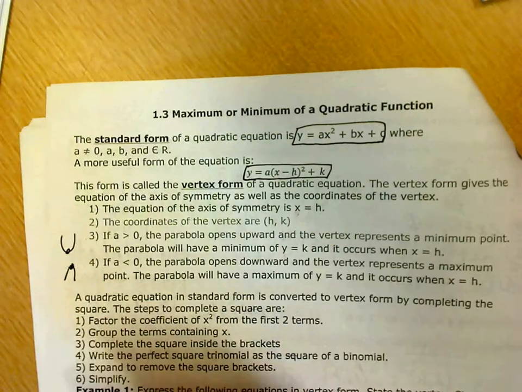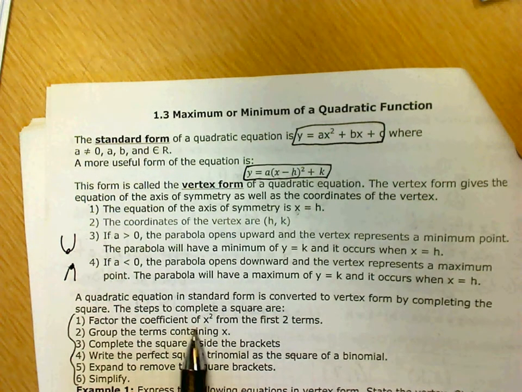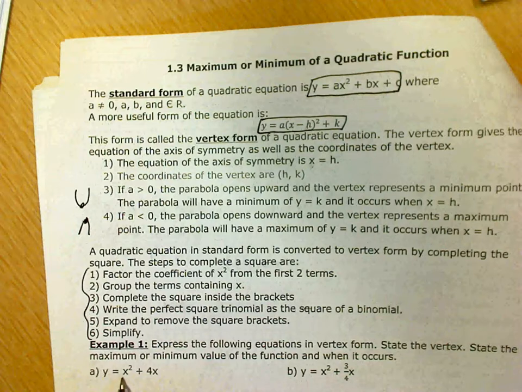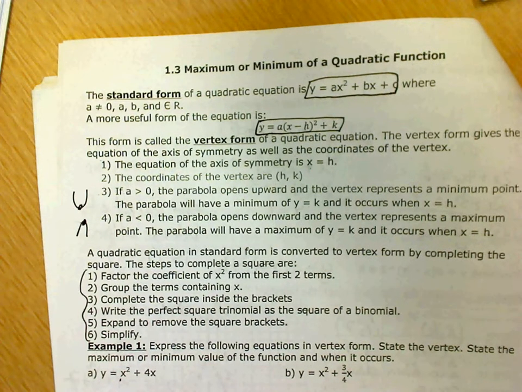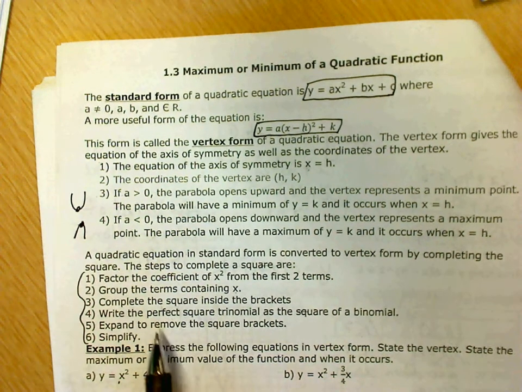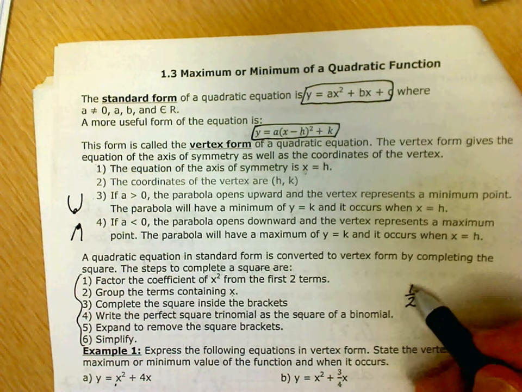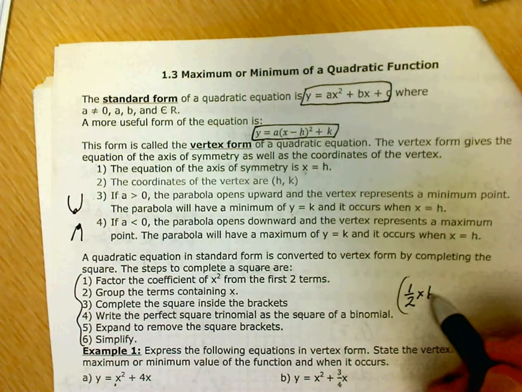So these are the steps. Factor out the coefficient of x squared, but if the coefficient is 1, we don't have to worry about it so much. Group the terms containing x. Then complete the square: you have to add and subtract the square of 1/2 times b.